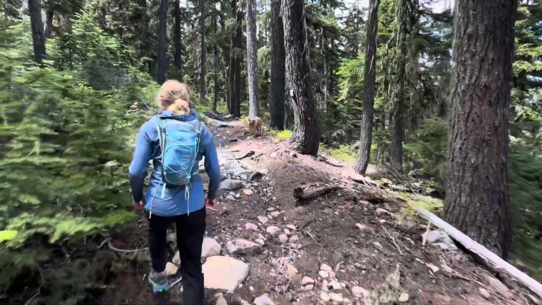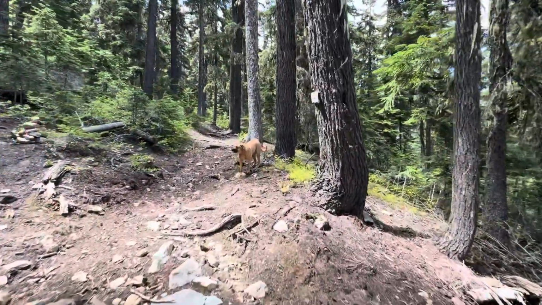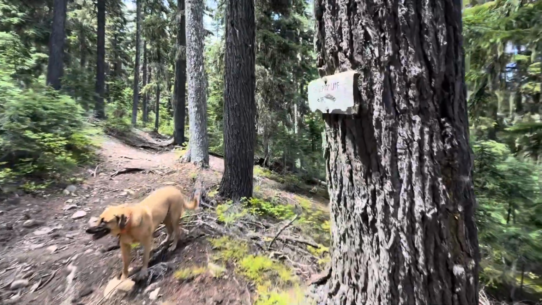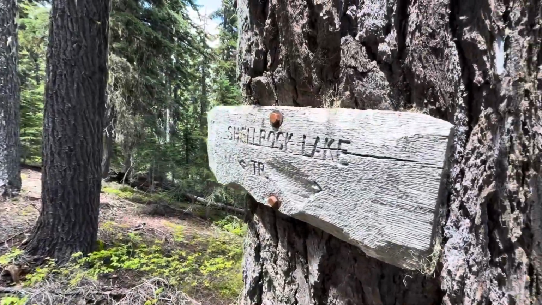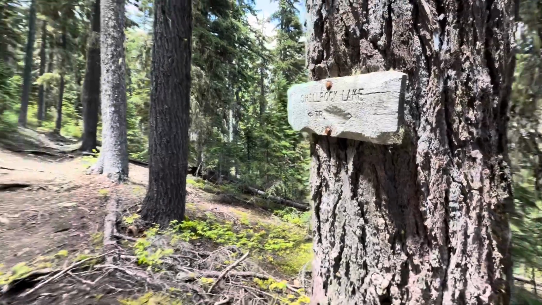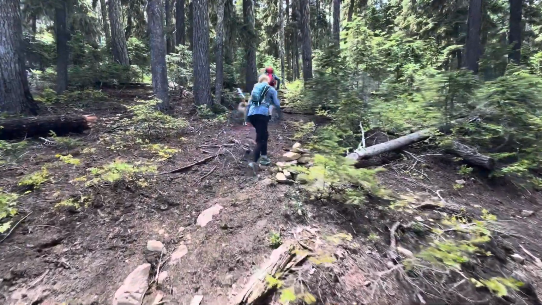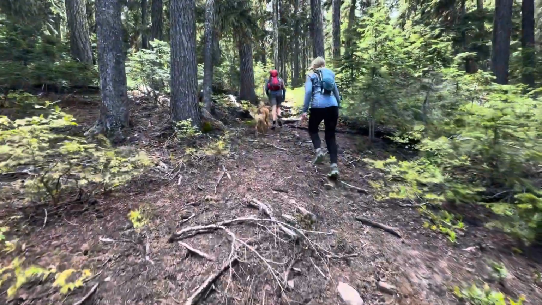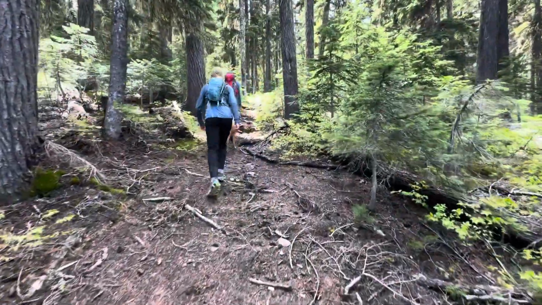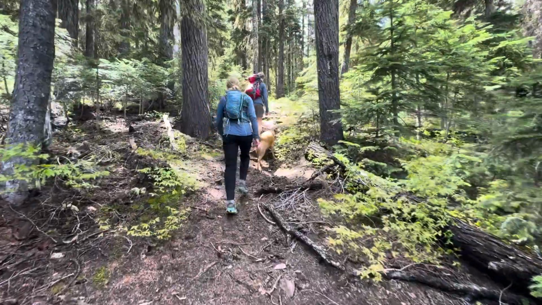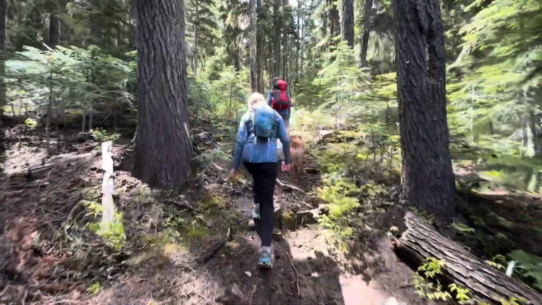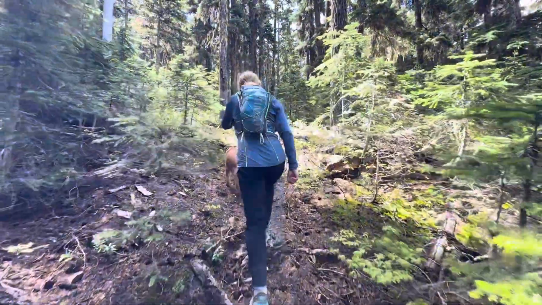So right about 4 miles, 4.1 miles, you arrive at a very lonely Shell Rock Lake sign. And that indicates that off to the left, marked by a cairn pile, you have the Spiral Butte Trail. So we're gonna start up the Spiral Butte Trail. It's gonna be a steep climb up onto the butte, and it should be about 2 miles out to the end of the butte.